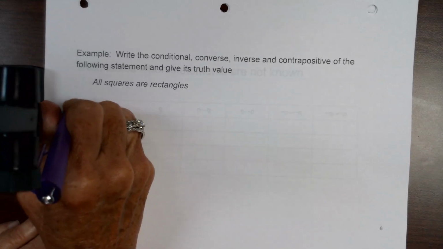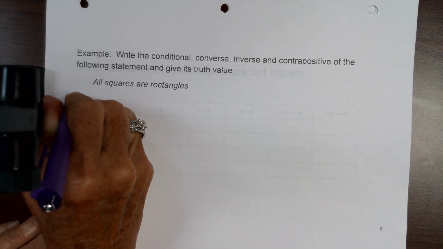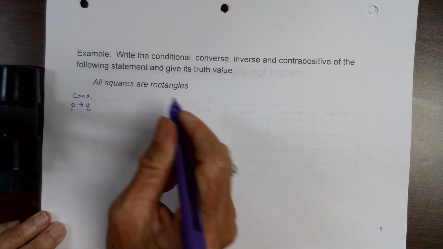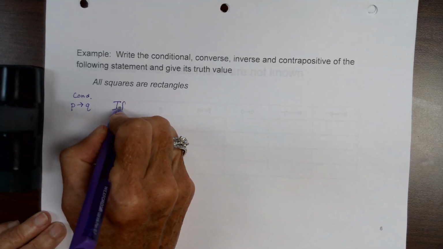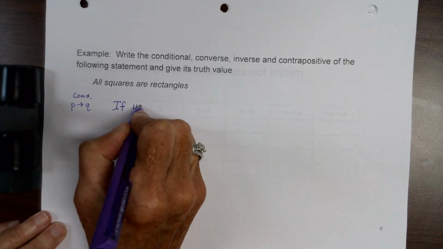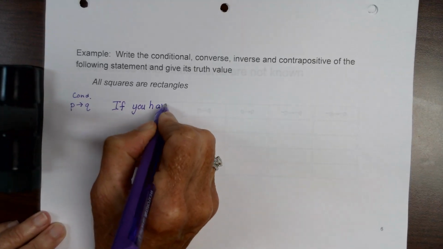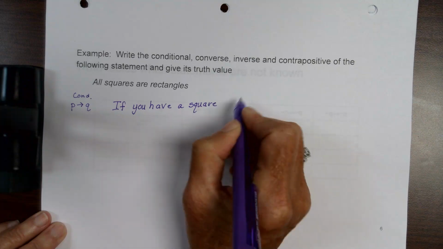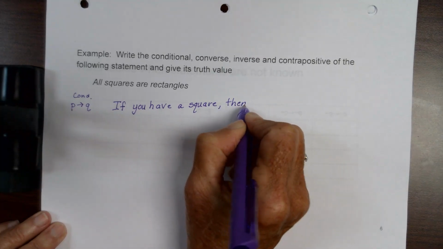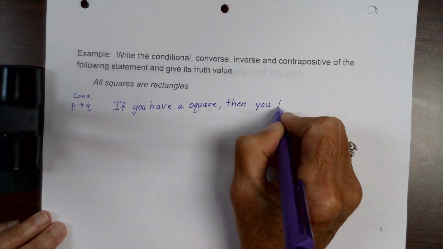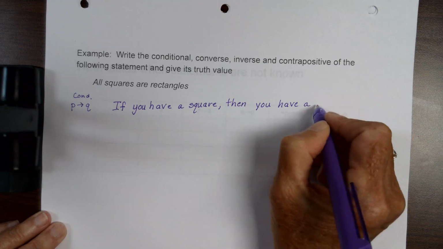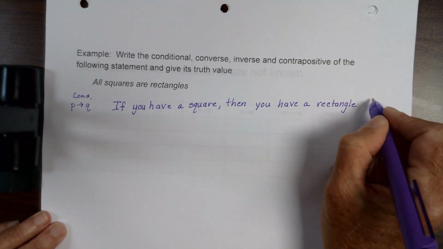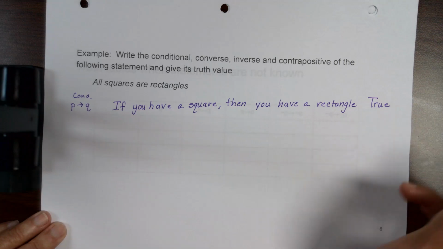So the conditional statement, which is P then Q, says, and I'm going to abbreviate there, if you have a square then you have a rectangle. And that is true because every square is a rectangle.